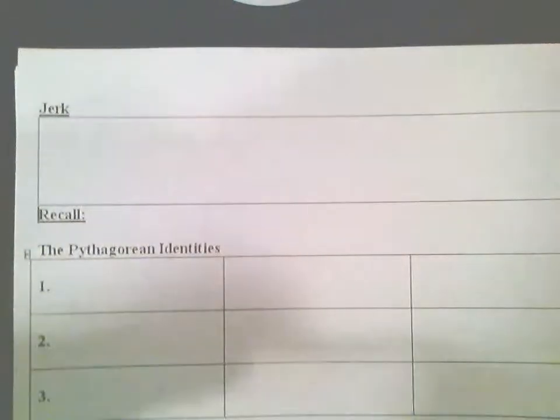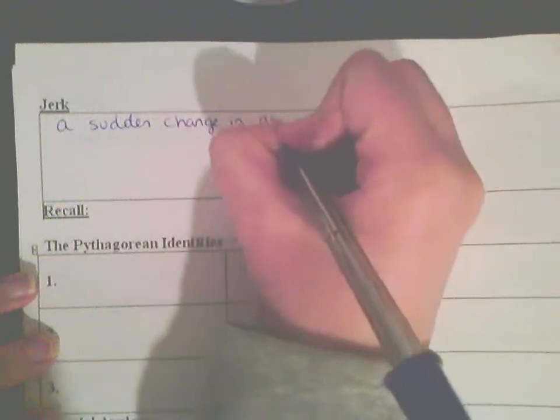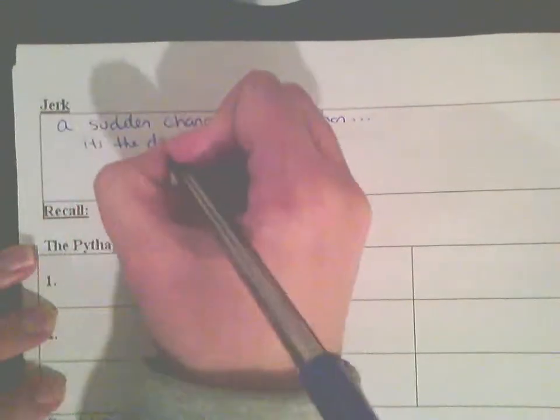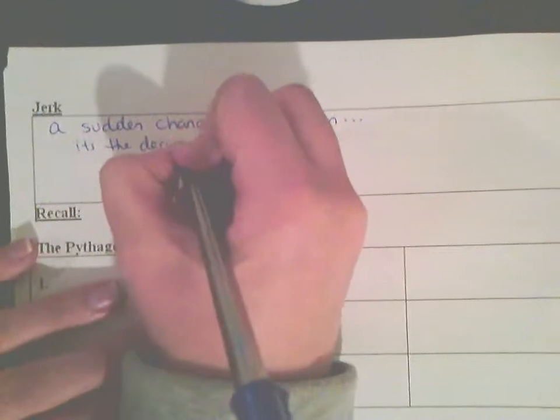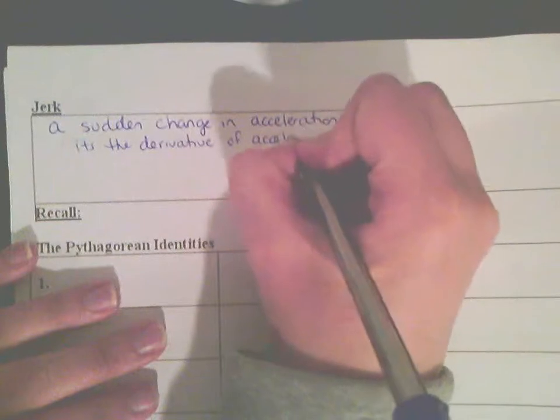Okay, so I'm going to leave you guys with the definition of a jerk. No pun intended. Okay, a jerk, think of it like in a car. When your car jerks, it's basically a sudden change in acceleration. So it's the derivative of acceleration.